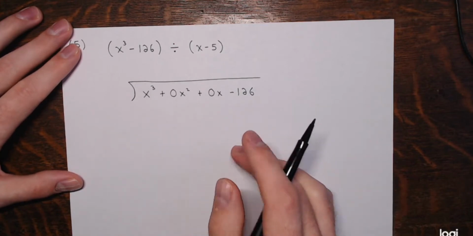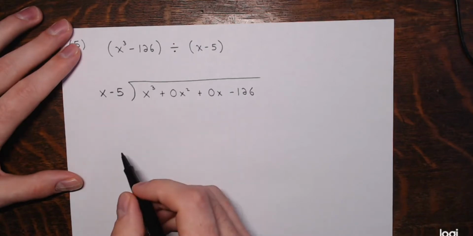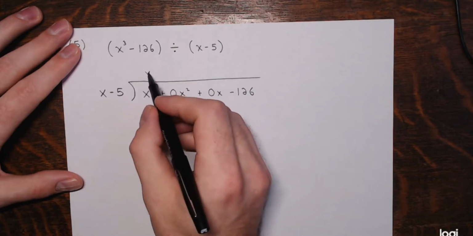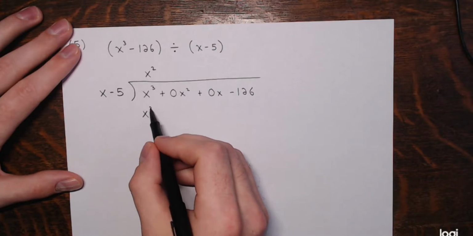And then out here, the divisor in descending order, x minus 5. And the same steps. I divide the lead terms, which would be x squared. I multiply by the divisor, that'll give me x cubed minus 5x squared.